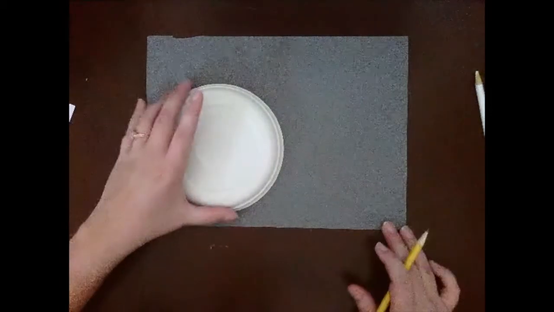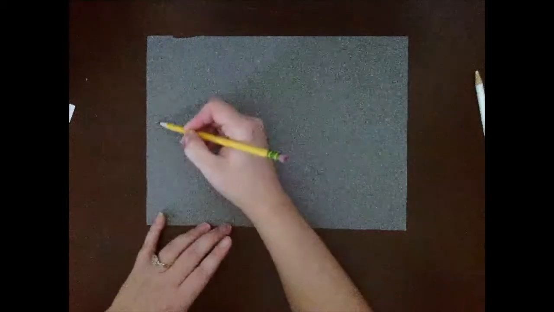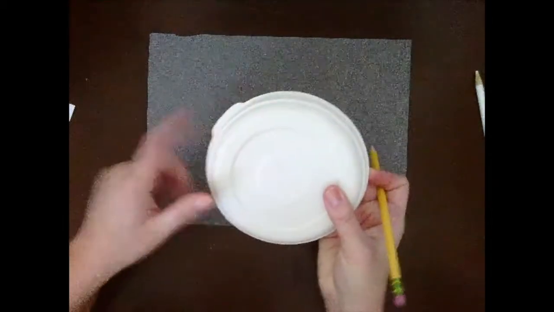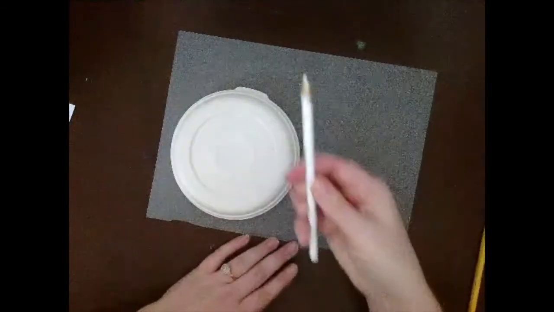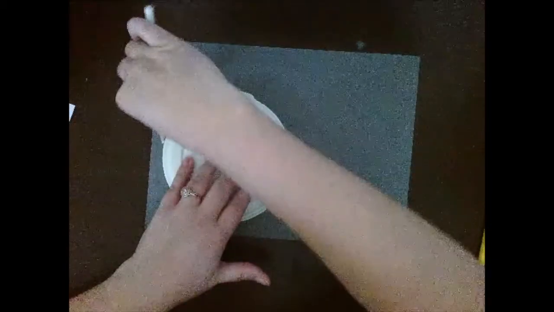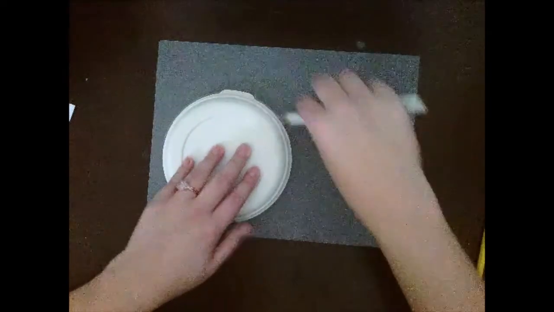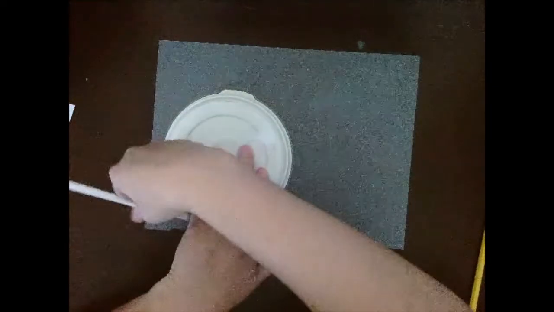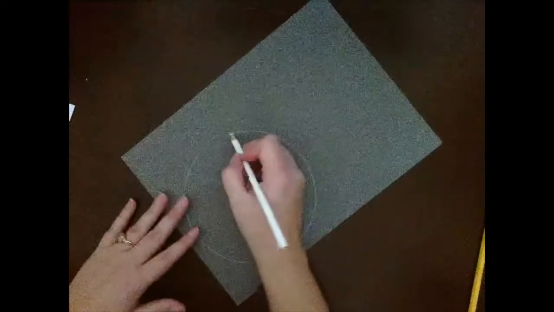And you can use other circle things like a cup or a bowl or anything that you can find is okay. And then I'm going to fill in the rest of my circle because it had a little lip right there. Another trick, if you're having a hard time seeing the pencil because the paper is dark, you can do it with a white colored pencil or a white crayon, and then you'll be able to see it a lot better.